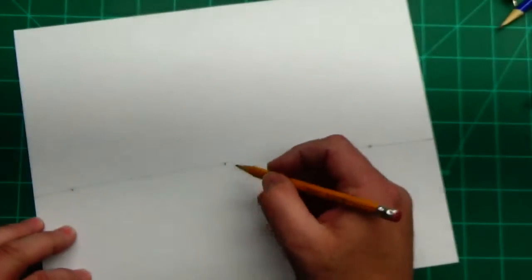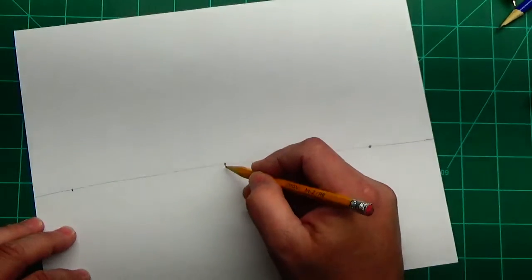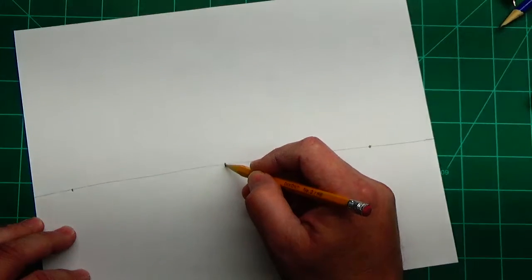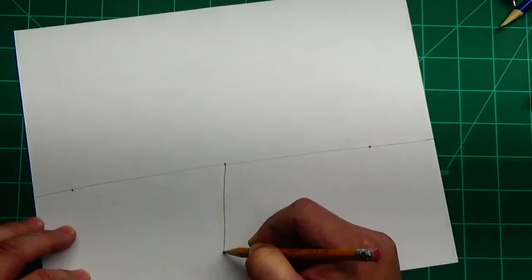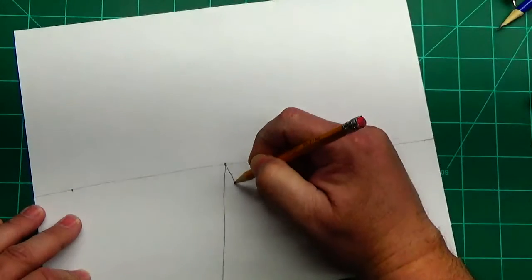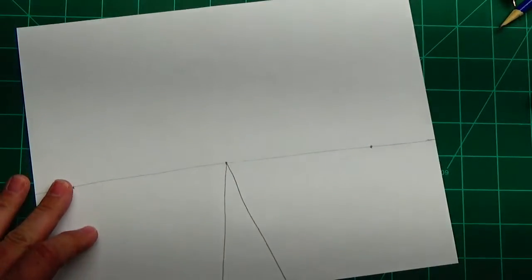So our road, or our sidewalk that we're walking down, we're going to pretend it's us, and we're standing on the road and we're looking down into the distance, and all of the lines on your road are going to vanish into that spot. So what you do is you draw your lines coming out. There's your sidewalk.